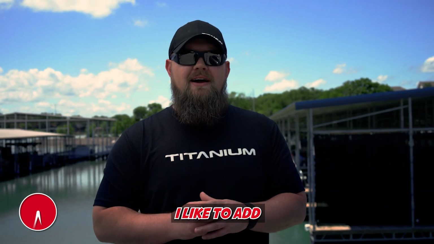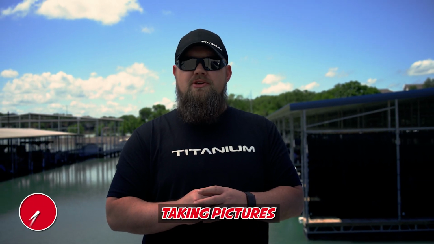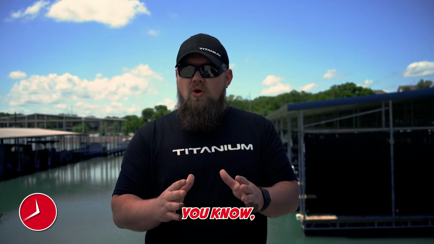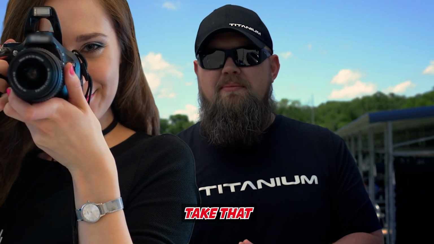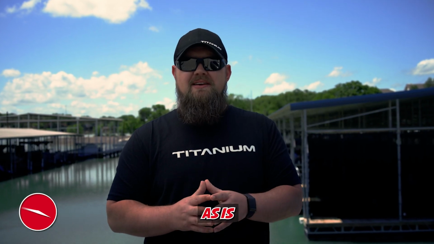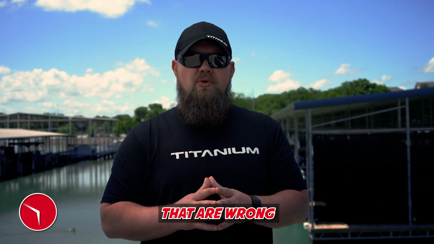The one last thing I like to add when I'm talking to the seller about taking pictures for us is, hey, if there's something wrong with the house, like you know it's messed up, make sure you take that picture. I'm buying the property as is. I want to know all of the things that are wrong with the property.